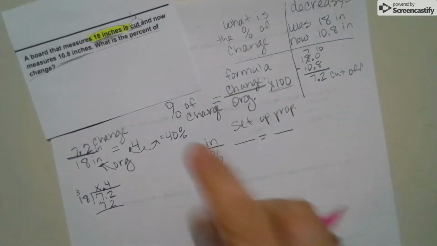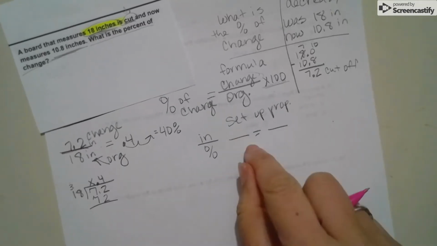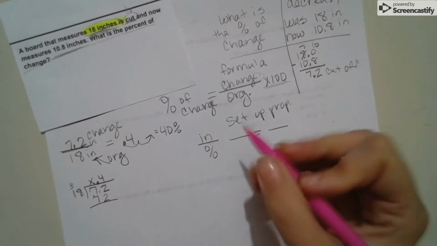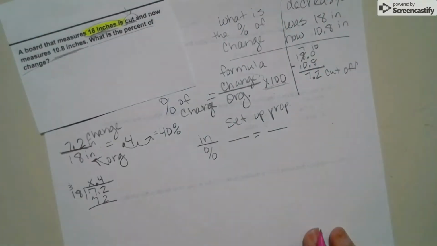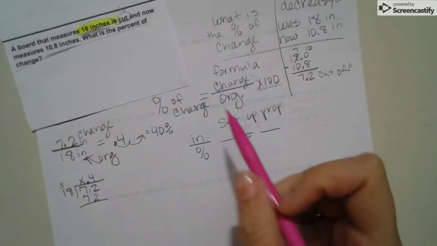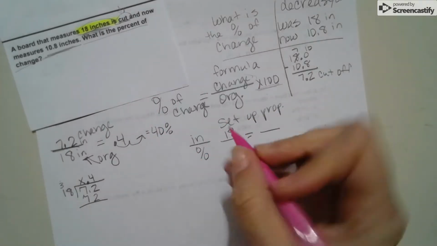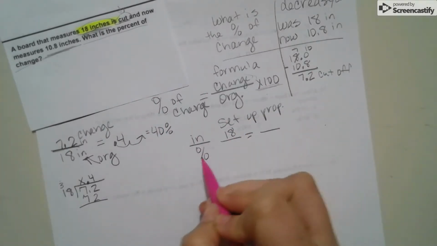Okay? So that's going to be my answer. I'm going to do the exact same thing, but with a proportion. So inches. Ignore that we just did all that. Now let's act like we're doing it from scratch. What is my board? My board is 18 inches. That's why I'm putting it on top, because I have inches over percent.